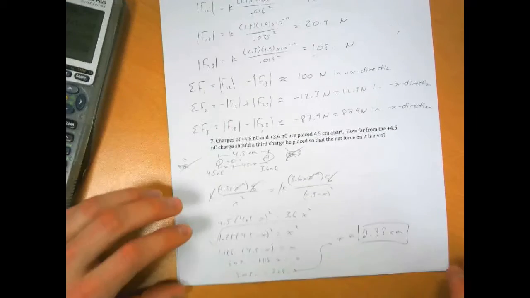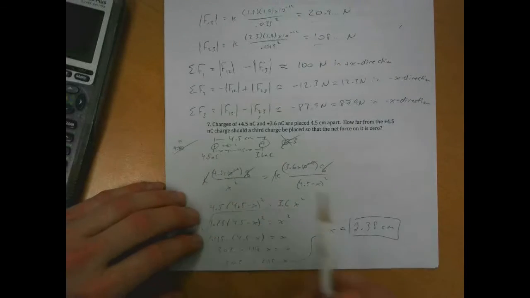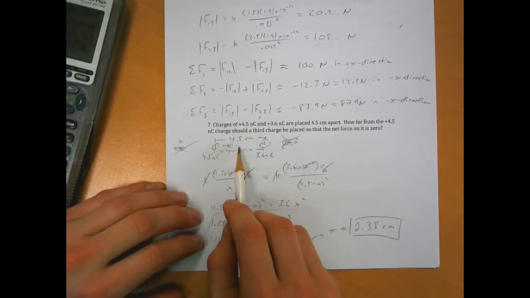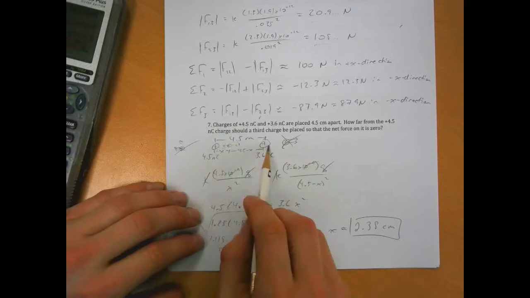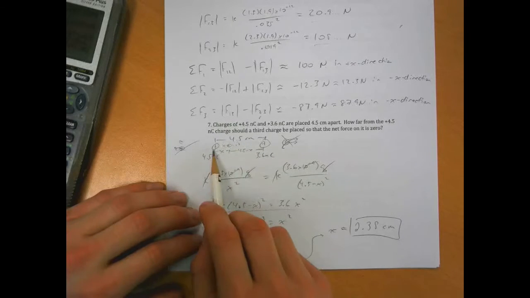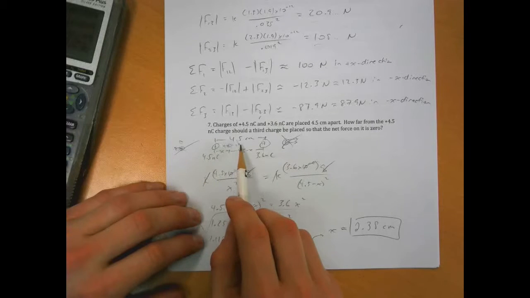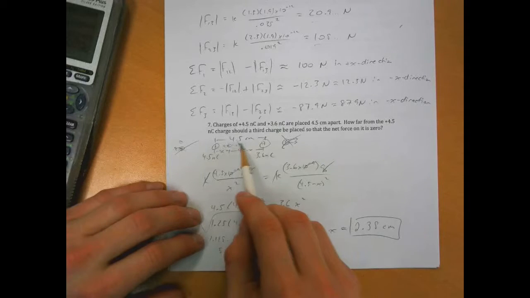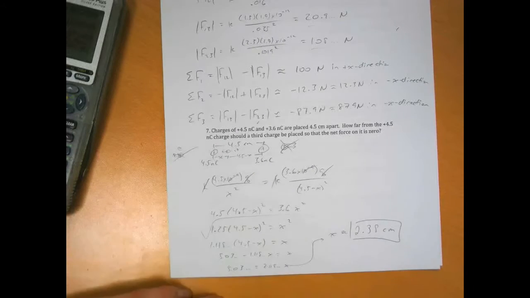Does this make sense? Let's stop and think. Halfway between these two charges would be 2.25 centimeters. And at that point, which force would be bigger? Well, the distance would be the same, so the bigger charge would exert a bigger force. And look, at 2.38 we're farther away, we're closer to the smaller charge, so that answer makes sense.